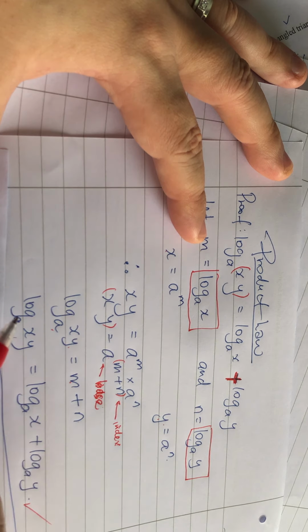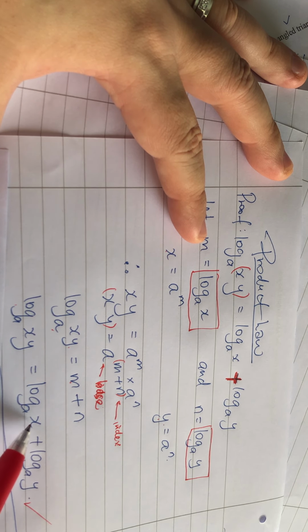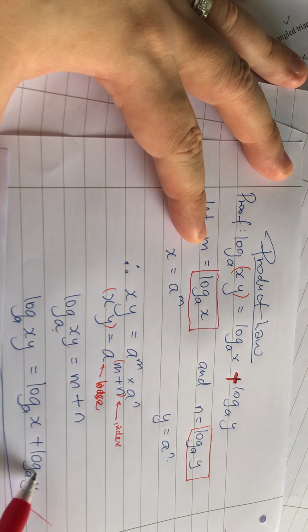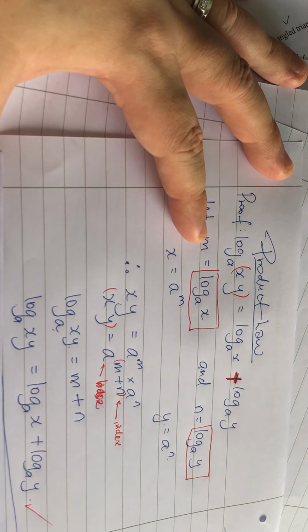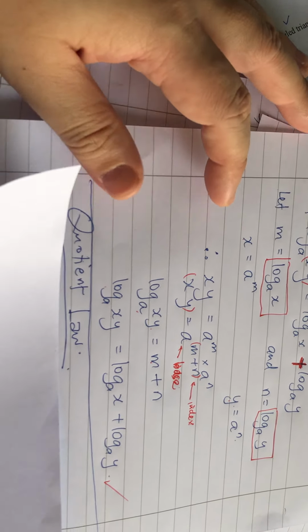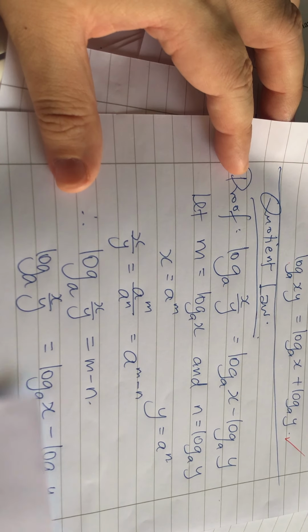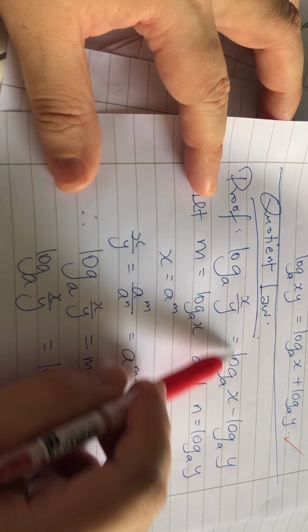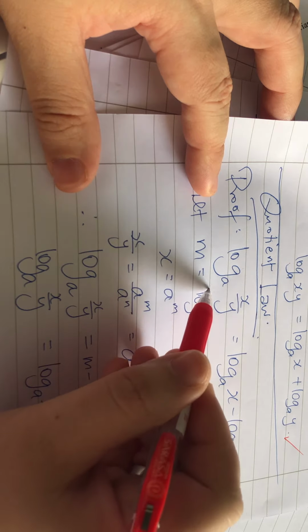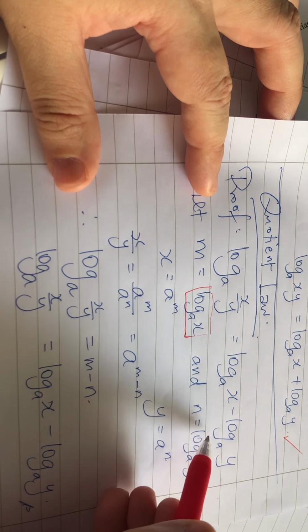Okay, so log of x times y to base a, you split it up. It is log of x plus log of y to base a. So that's all. Okay, quotient law is the same thing. I just flash a very simple one. Same old story. I want to prove this, right? I let this be this, and I let this be this.